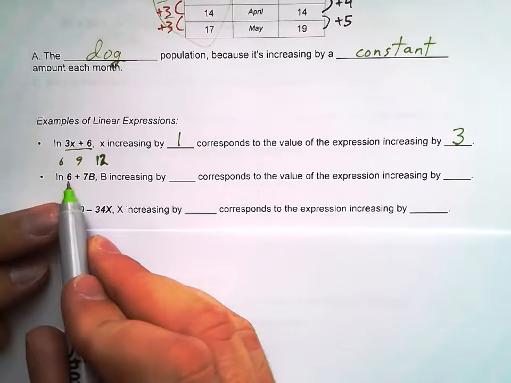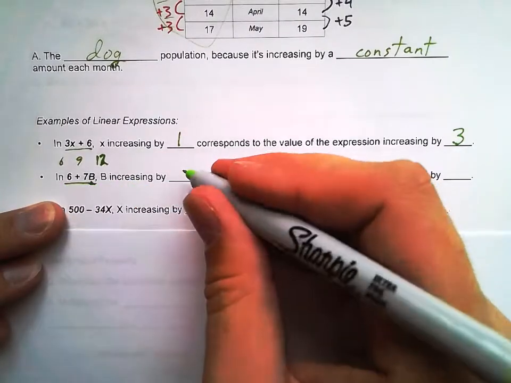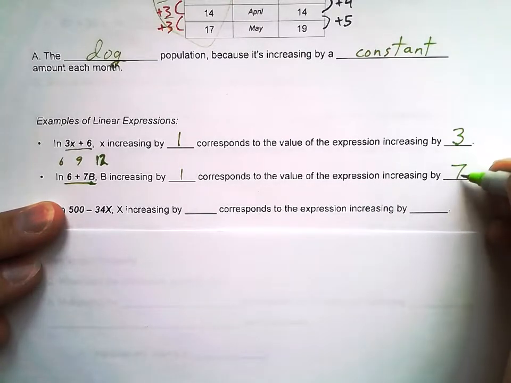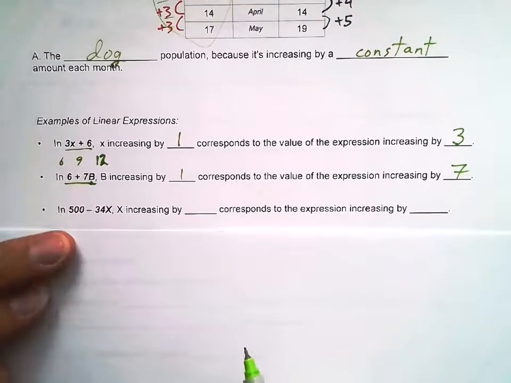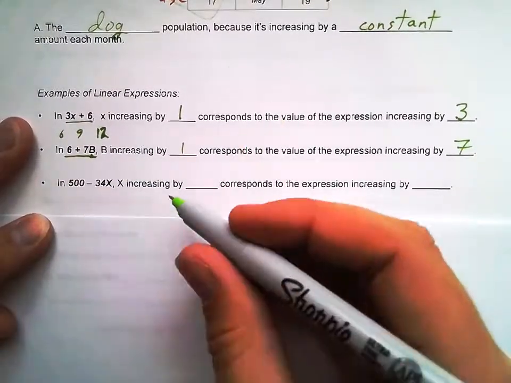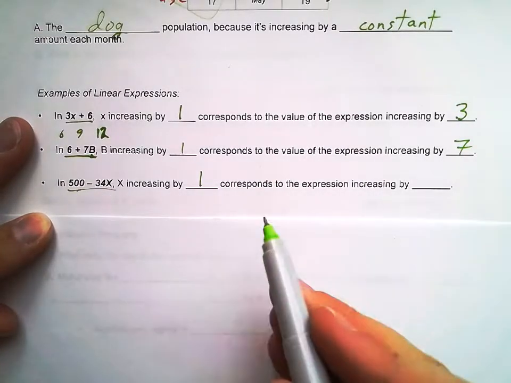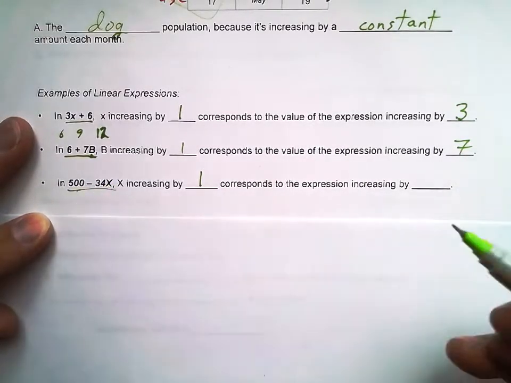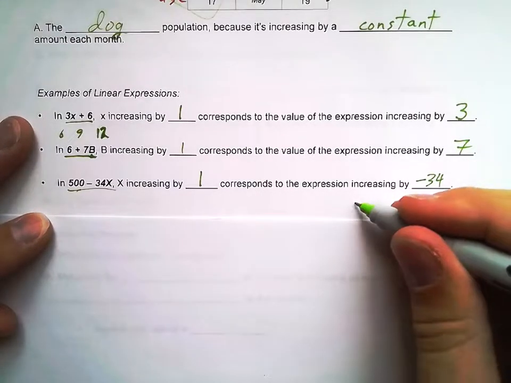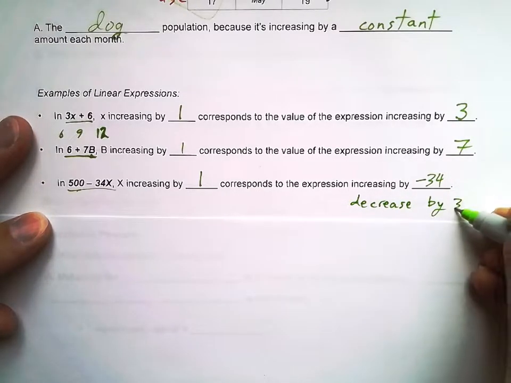Alright, this one: every time b goes up by 1, this whole thing will increase by 7, 7b. Every time x increases by 1 in this one, the expression is going to increase by negative 34, or you'd actually say decrease by 34.